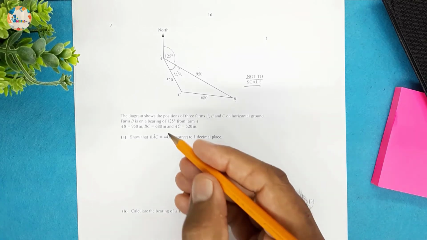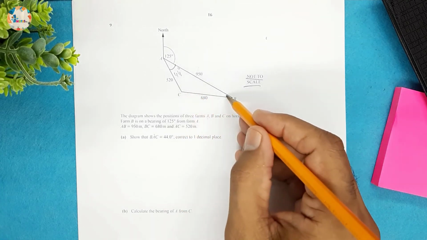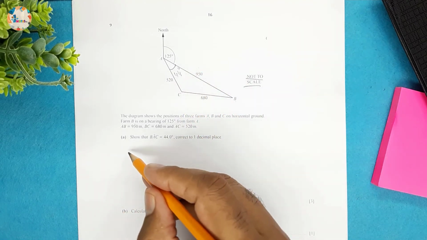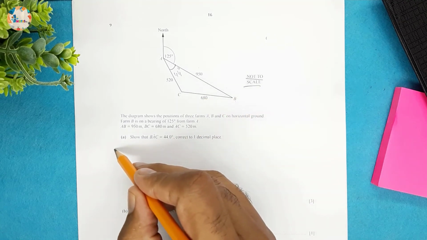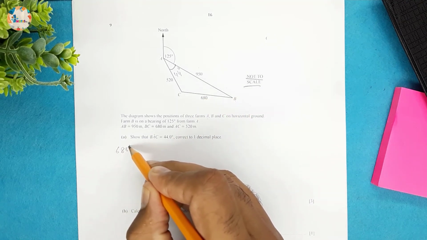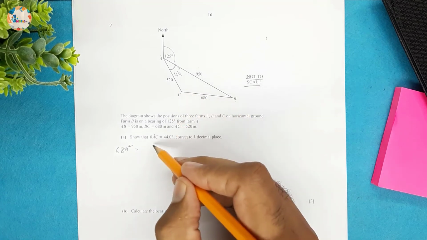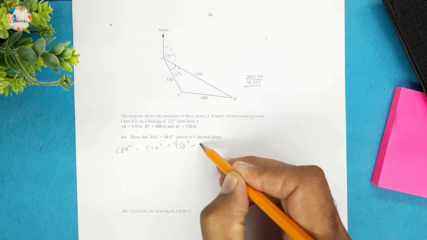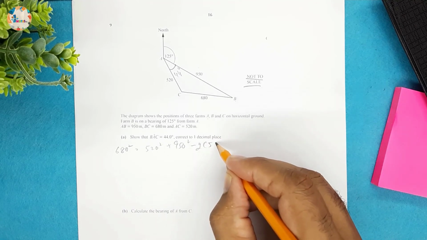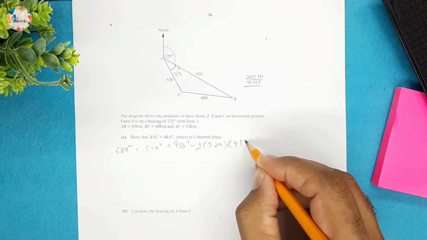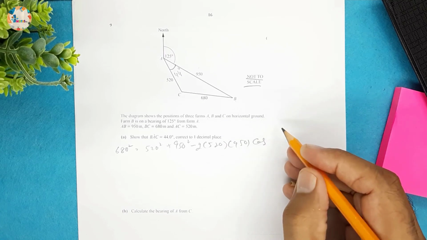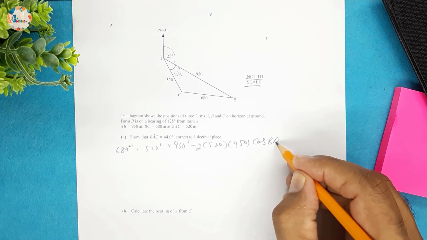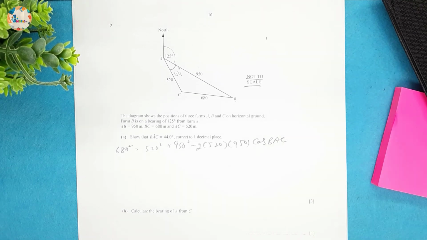So we can apply the cosine rule basically because we have all the 3 sides of this triangle. So we can write this side BC squared, which is 680 squared, is equal to 520 squared plus 950 squared minus 2 into 520 into 950 into cos of angle BAC.